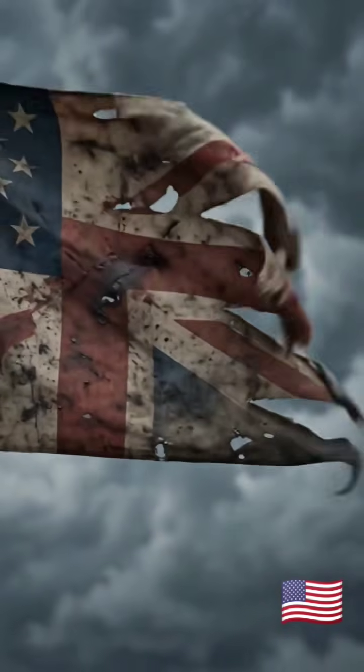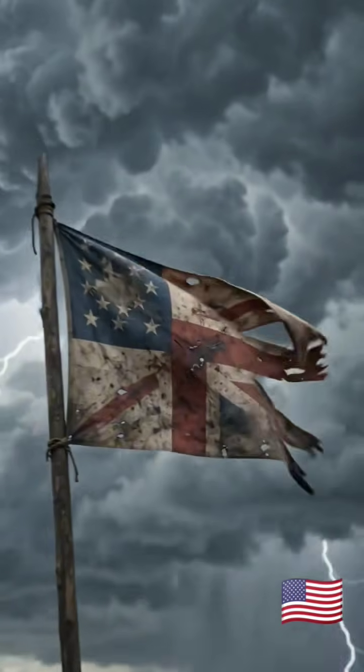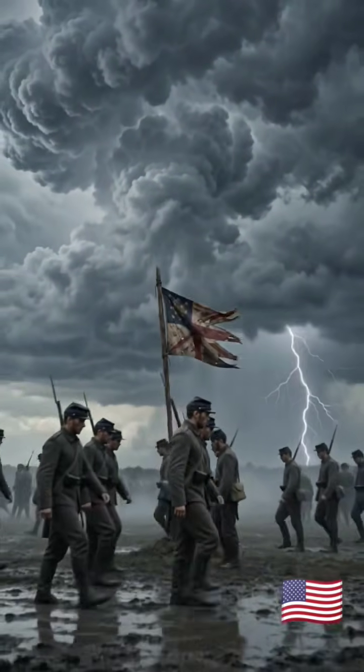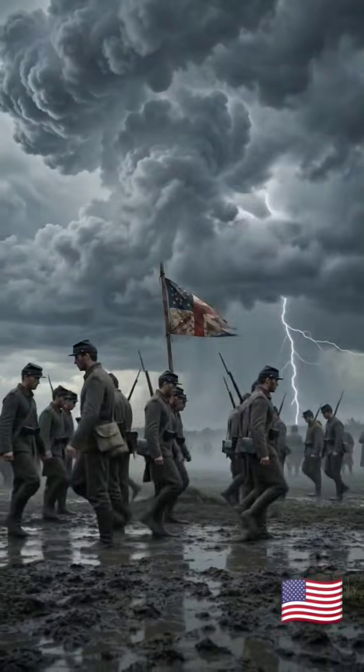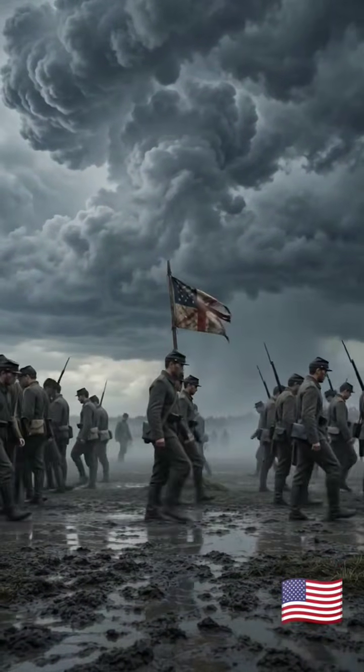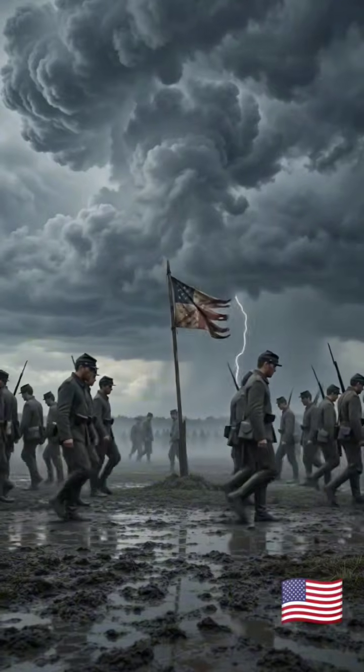This was not a war against a foreign empire, not against Britain, not against any outside power. No enemy ships crossed the Atlantic. No foreign soldier ever invaded this soil. This was Americans against Americans. Brothers who once stood side by side, now aiming rifles at one another across the same battlefield.